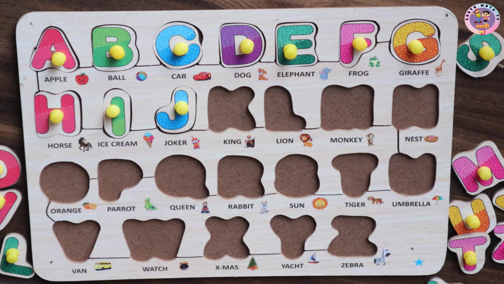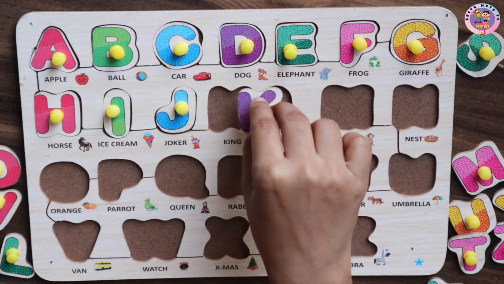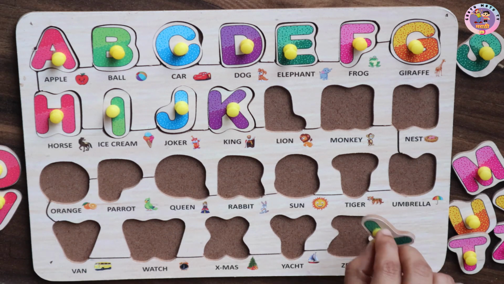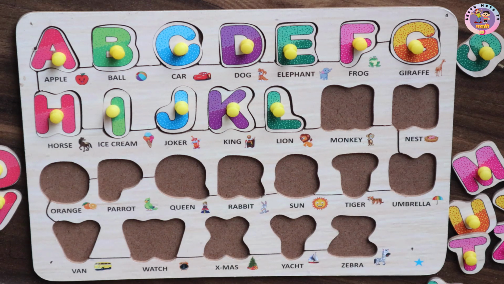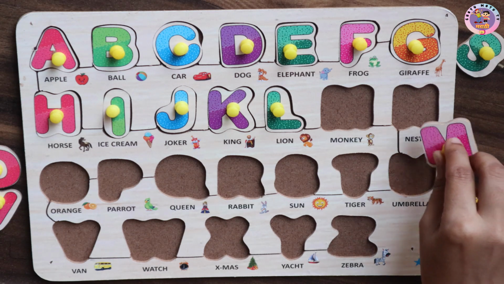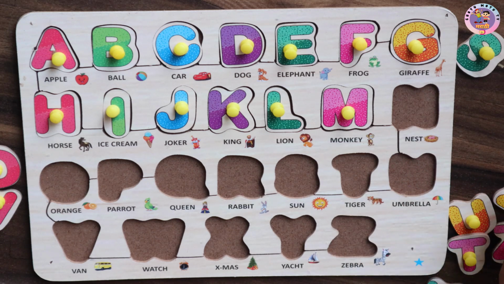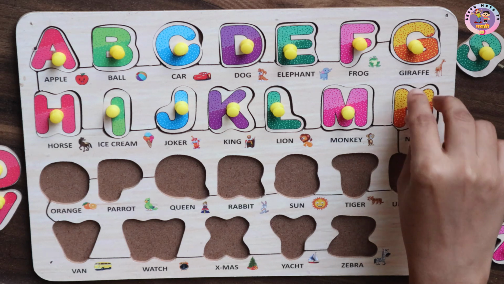Now K for kite. L for lion. Now where is M? M for monkey. N for nest.